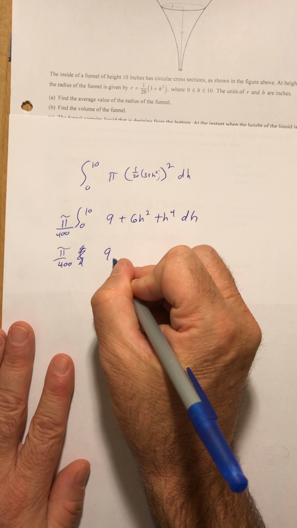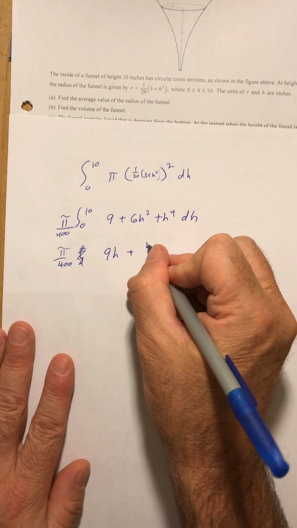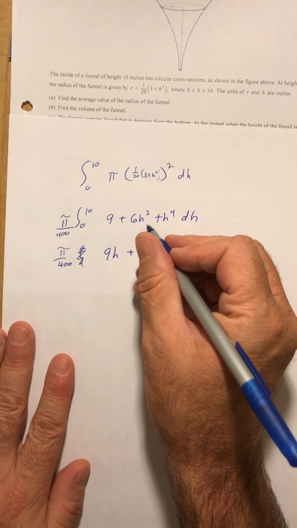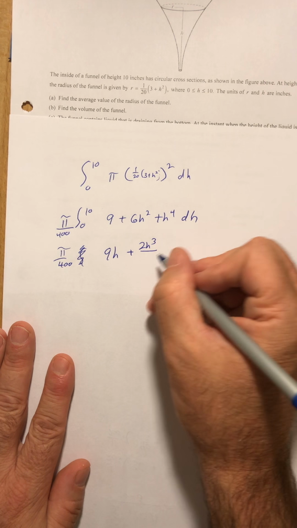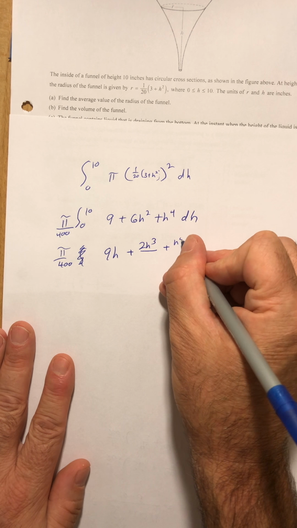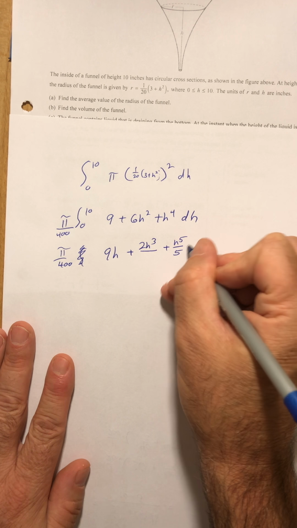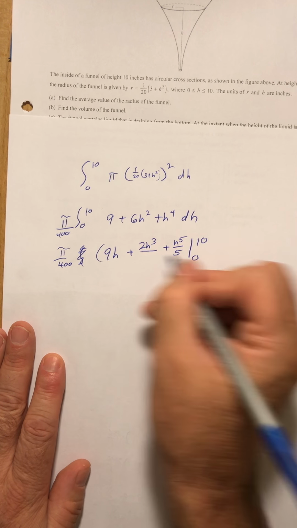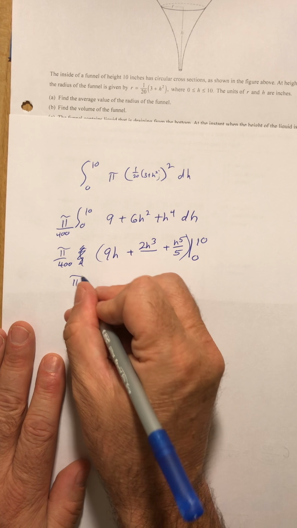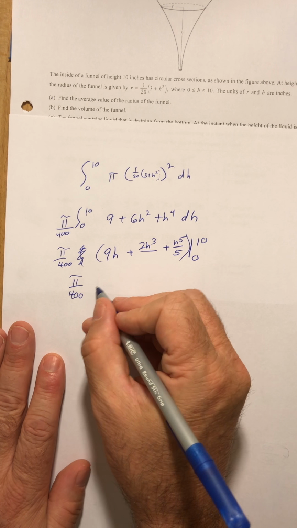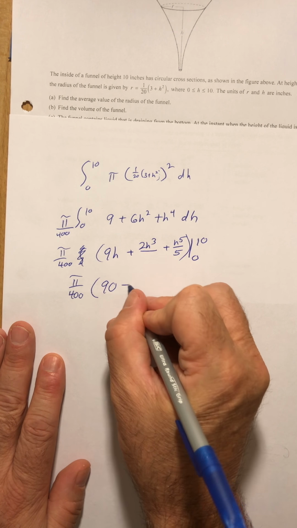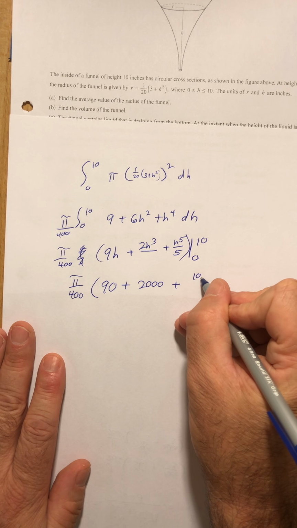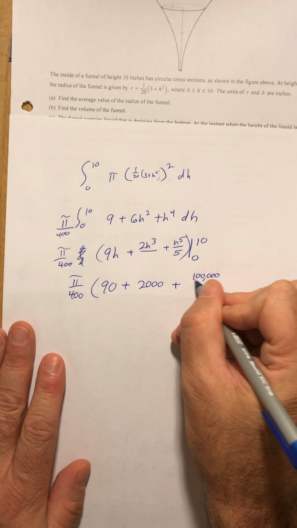I'm going to have 9h plus h cubed over 3 times 6 is going to be 2h to the 3rd, right? And then I have h to the 5th over 5, and I'm evaluating at 0 and at 10. All this, pi over 400 again. This is going to be 90 plus 2,000 plus 100,000 fifths.